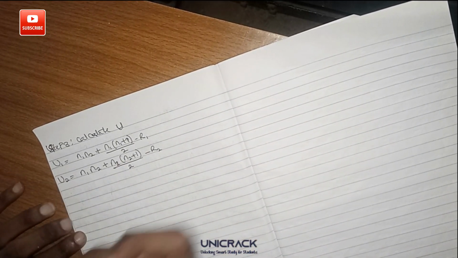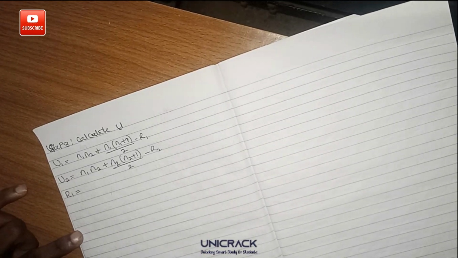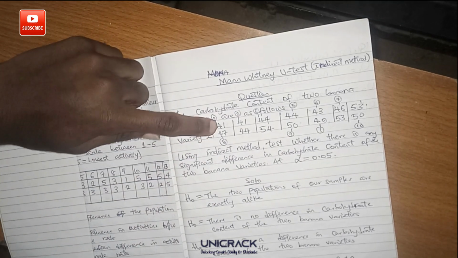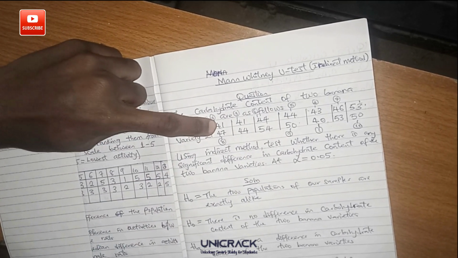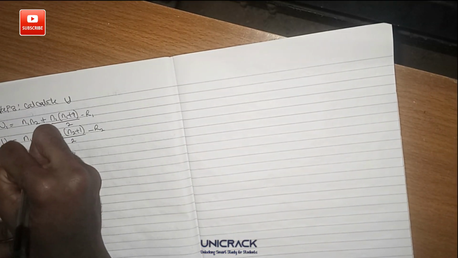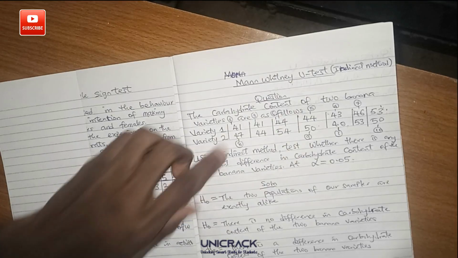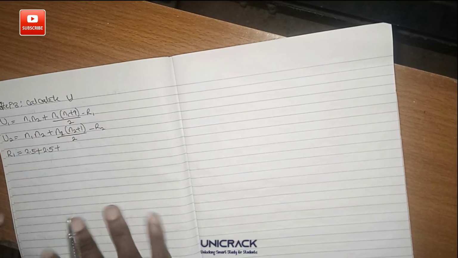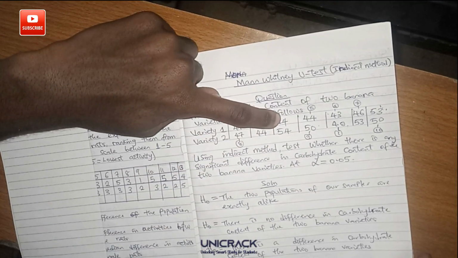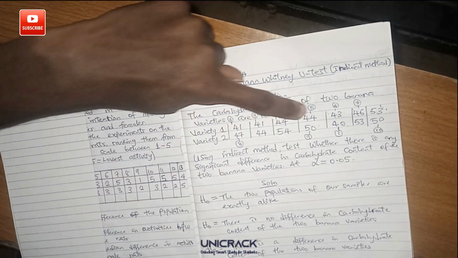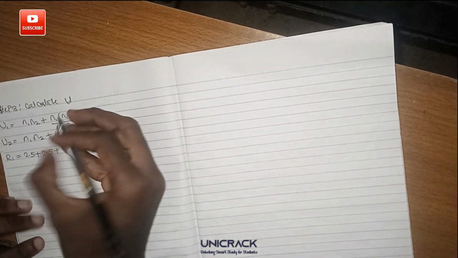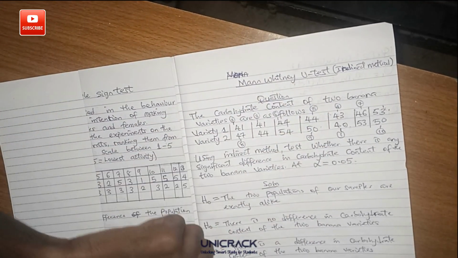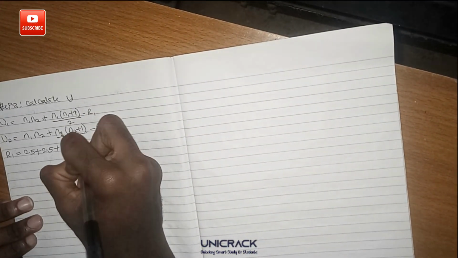Now, to calculate R1, R1 basically means our rankings for variety 1. For variety 1, we had 41, which has a rank of 2.5. So we go 2.5 plus the next one, 41 also, which is 2.5. Plus the next one we have is 44, which is 6. We have another 44, which is 6. Next one we have is 43, which has a ranking of 4. So 4 plus 4.